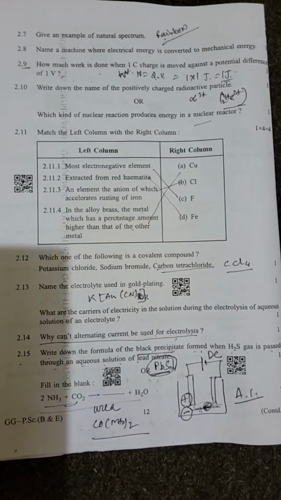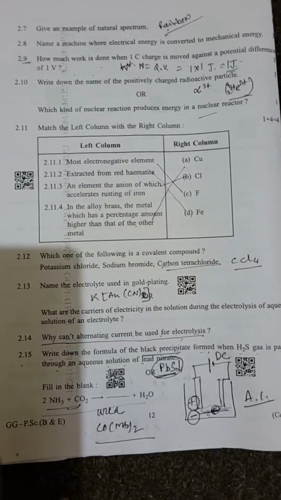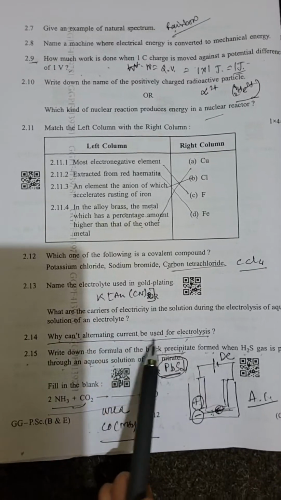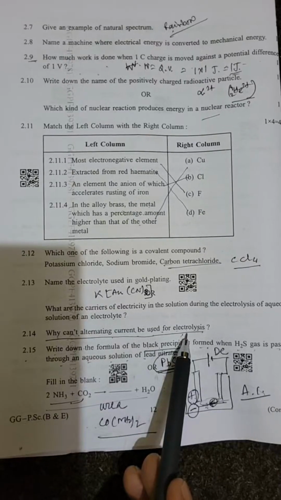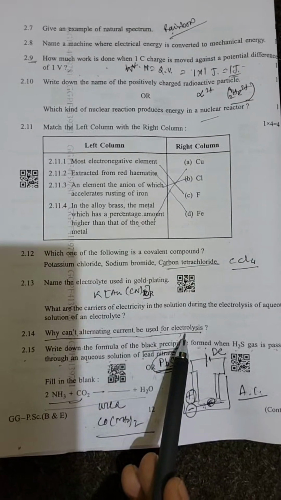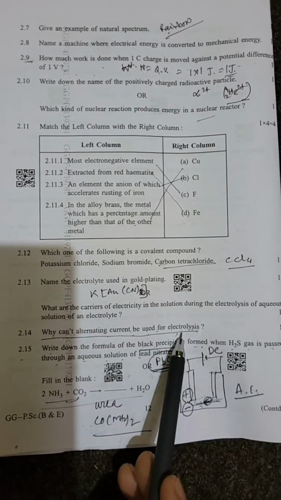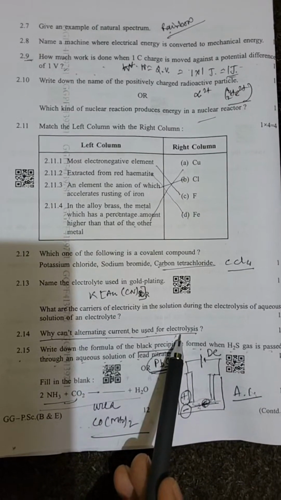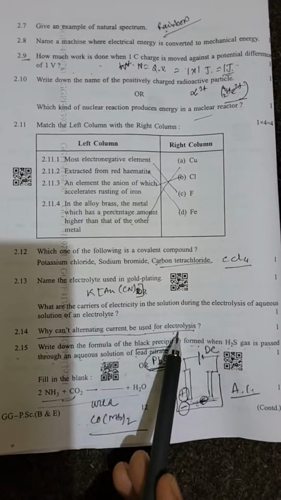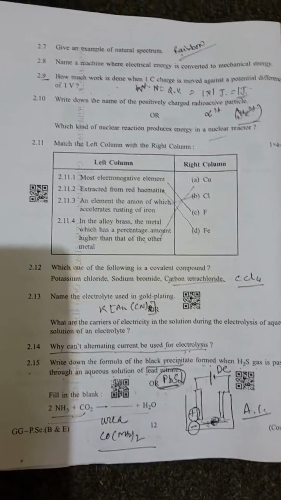These questions. This was only one good question: why cannot alternating current be used for electrolysis? And the explanation will be the cations and anions will get confused to reach the electrodes, as it will change polarity in every cycle. Okay, next page.